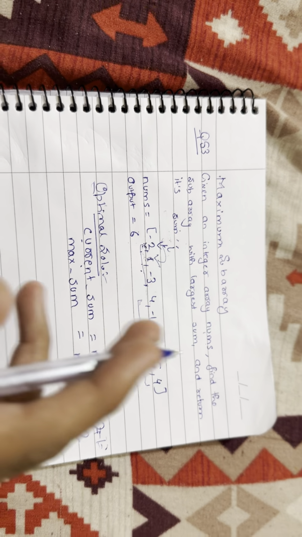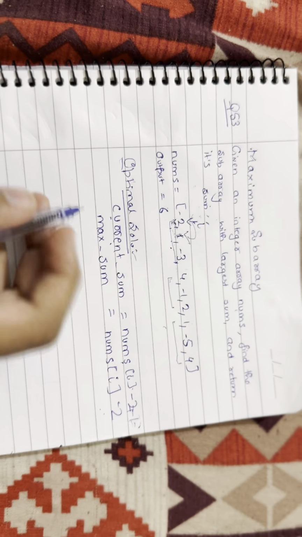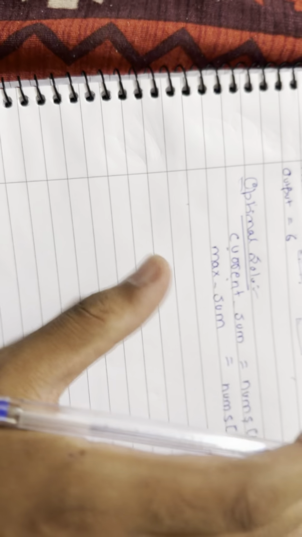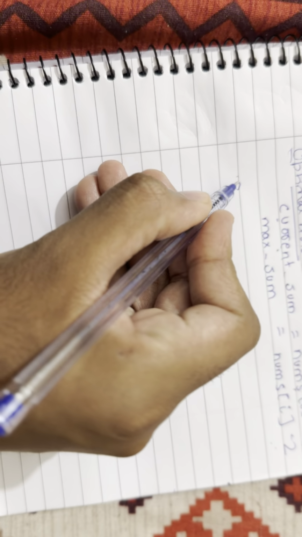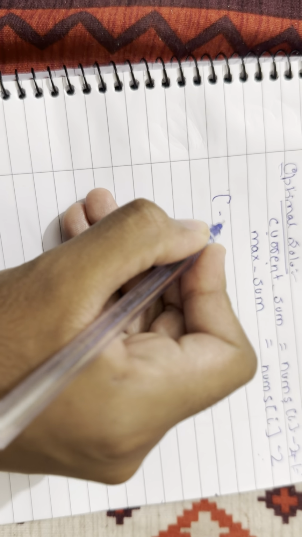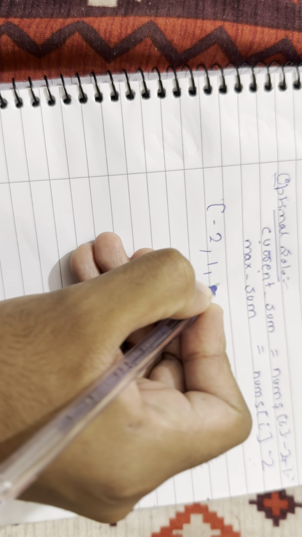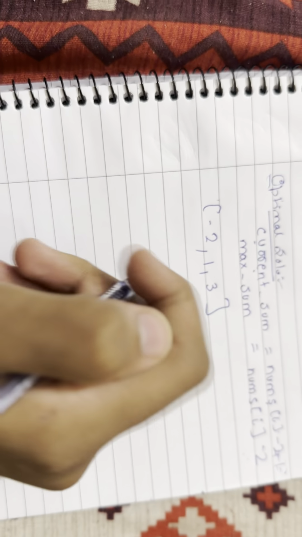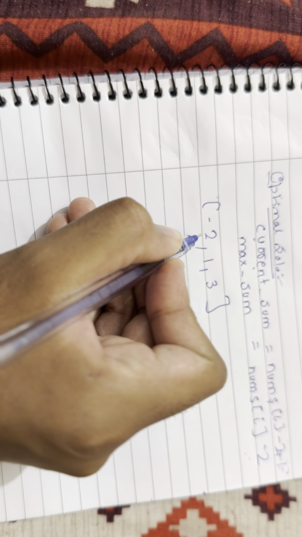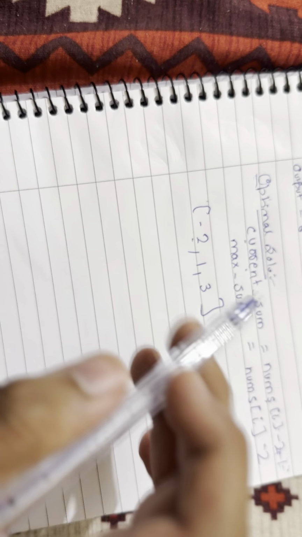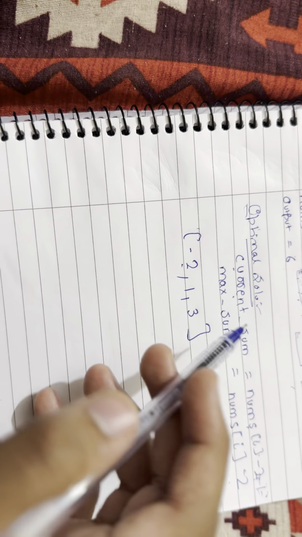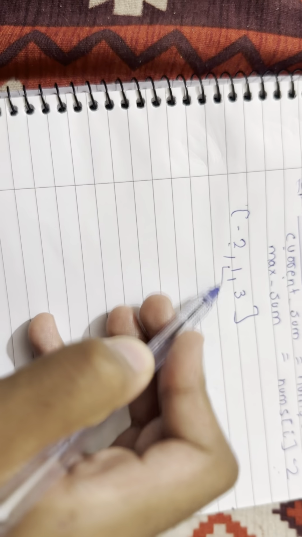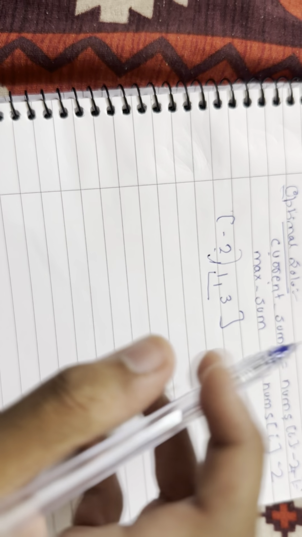But I want you to think about one question. Let's step back from this question for a moment and solve it like this. Suppose we have -2, 1, 3. Okay, this is our array. I want to ask: if we add a positive number to a negative number to make the number bigger, or we could start only with the positive number and skip the -2, which number is bigger?